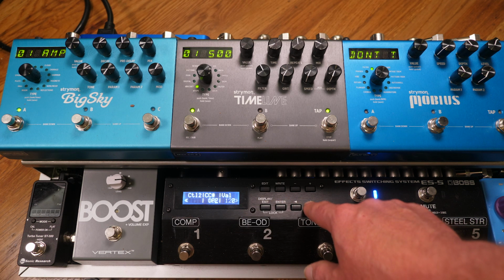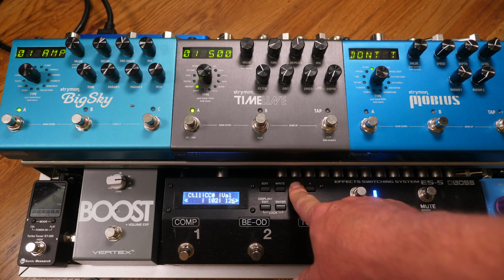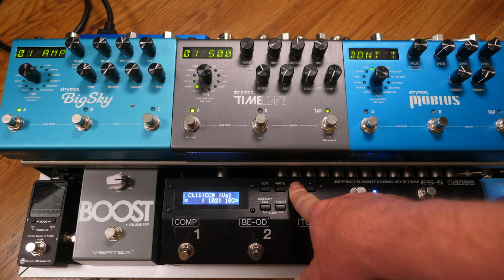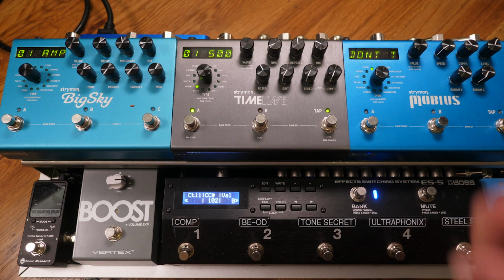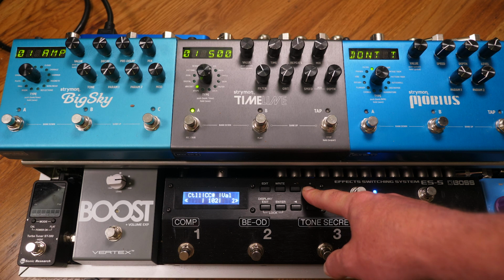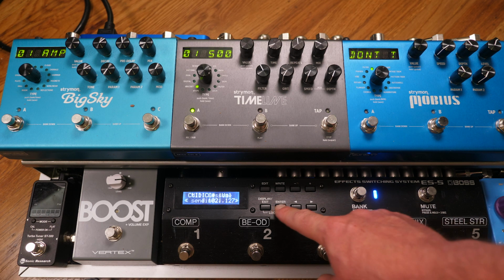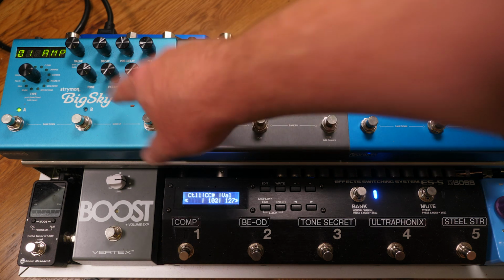So if I wanted to turn this off, all I would have to do is scroll, hit this minus button on the ES-5, and take this all the way down to 0. And once it hits 0, I simply send that command and it will turn off the Big Sky, which it just did. Now for this preset, I don't want to save this because I want to keep these the way they are, but I can now come in and change that back to 127. So every time I come to this preset, it's turning this pedal on.